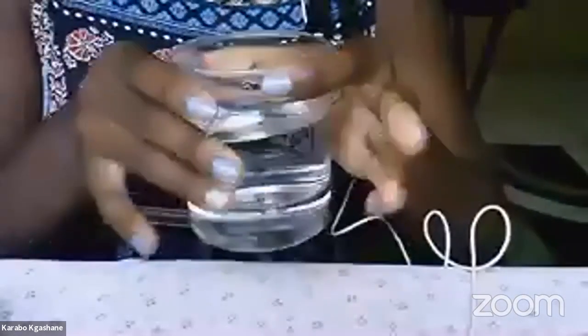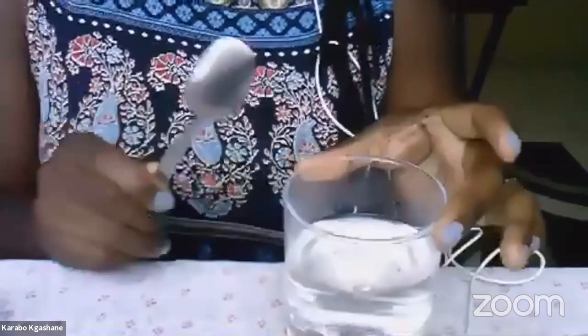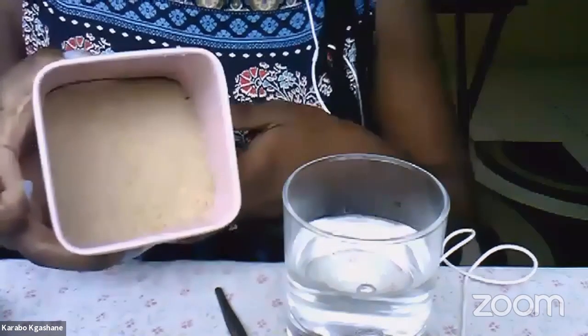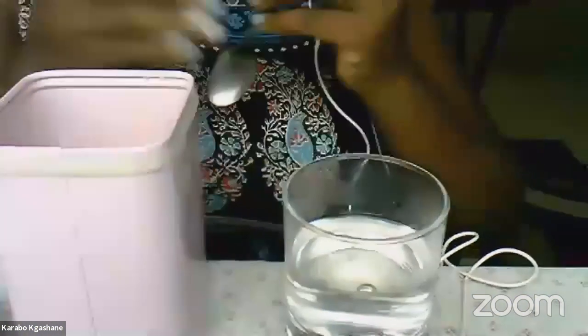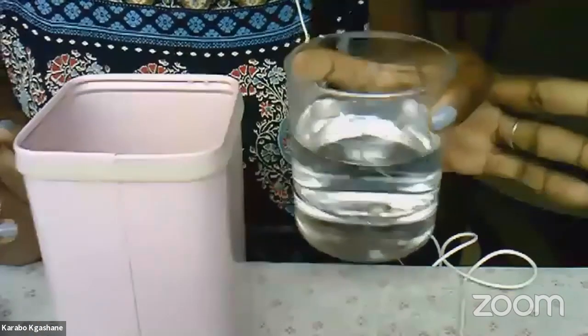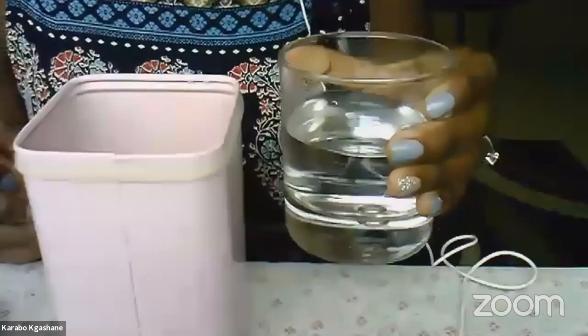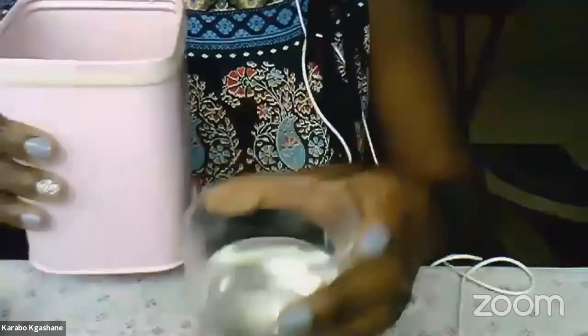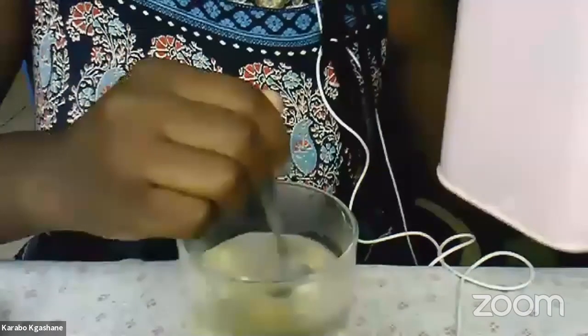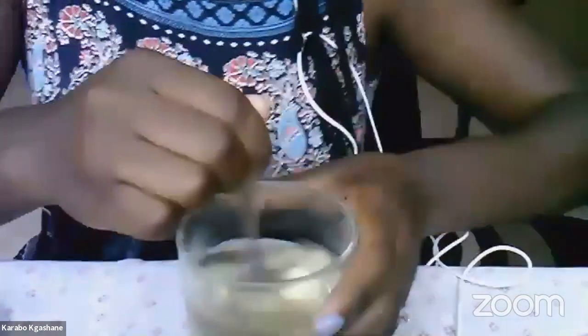Okay, so over here, I've got half a glass of water. I've got a teaspoon. And I've got some sugar. Now you need to count and keep track of how many teaspoons of sugar I'm going to be adding inside this glass of water, because I'm going to eventually lose count. I'm going to start. All right, that's 1. Now I'm going to mix until all the sugar dissolves.